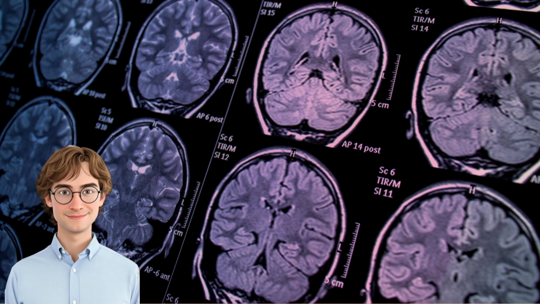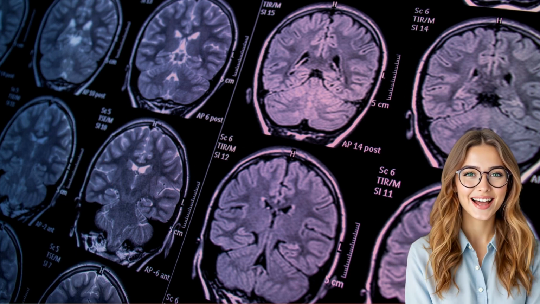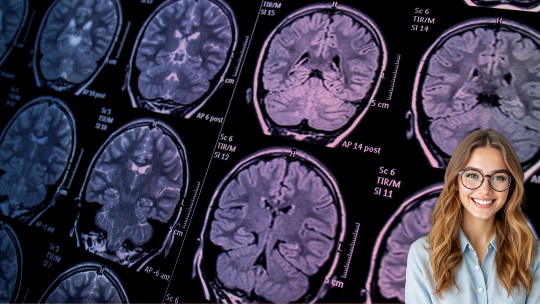That's a crucial point, and it's a reminder that scientific progress should always go hand in hand with thoughtful consideration of its broader impact on society. Absolutely. We need to engage in open and honest conversations about the ethical implications of these technologies, involving not just scientists and engineers, but also ethicists, policymakers, and the public at large.